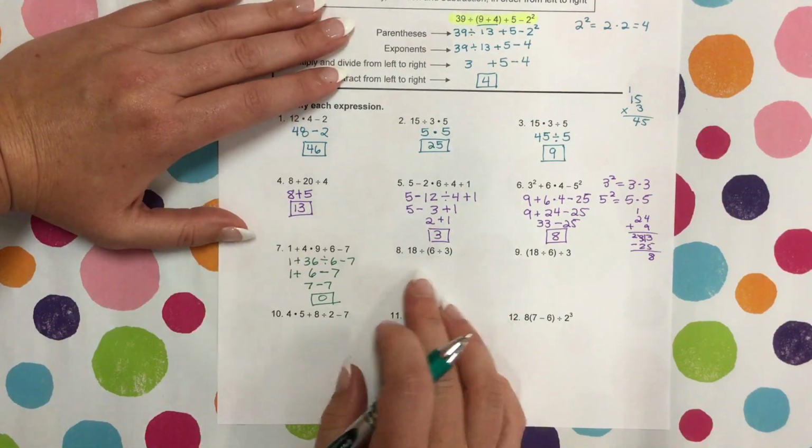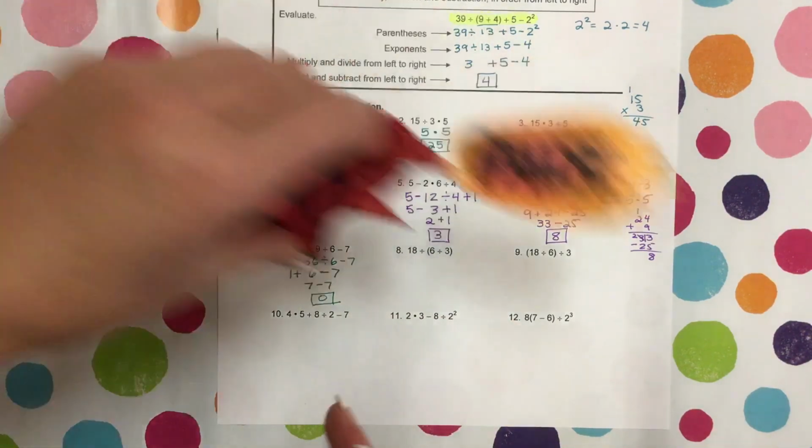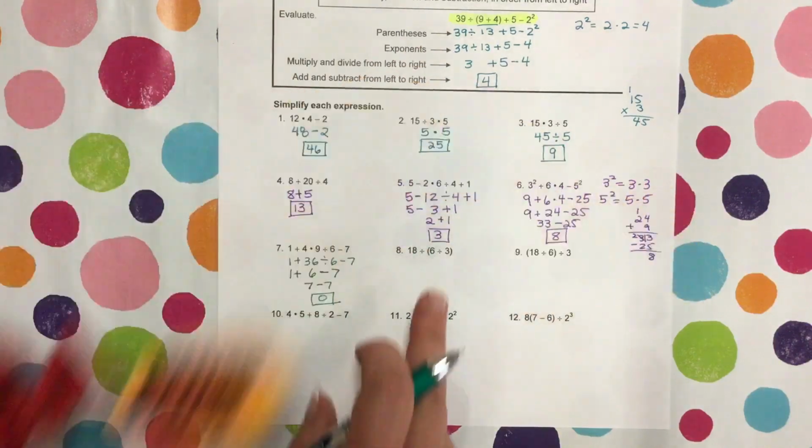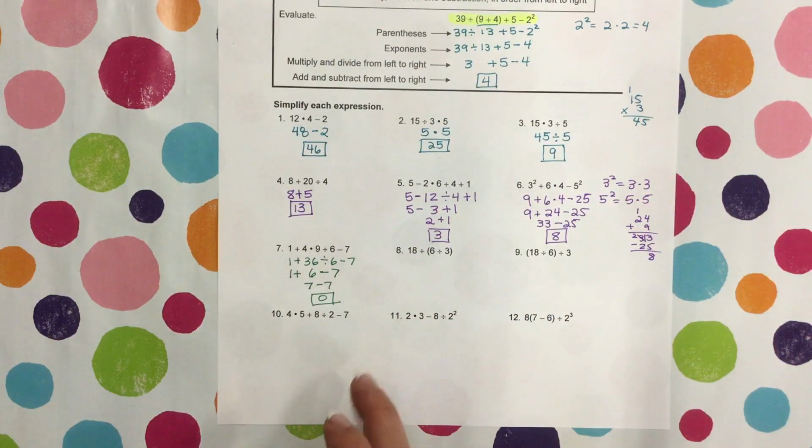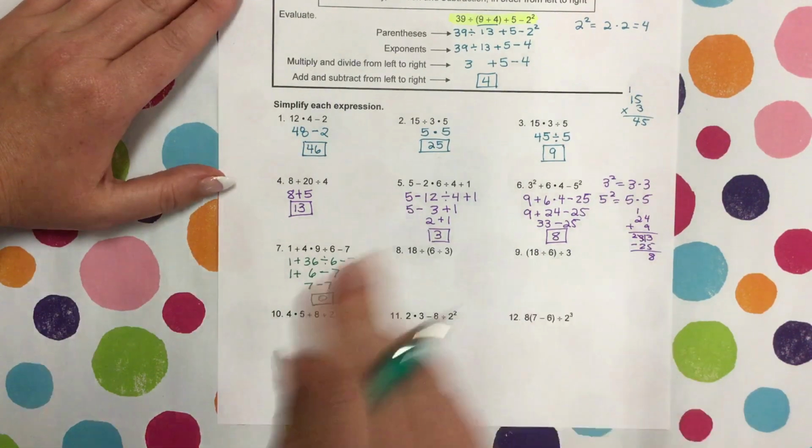Hey, we have some parentheses. Oh, wait. Pause. I want you to go and try number 8 now, okay? Try it on your own. When you get done, unpause, and then check your answer. All right, we are back.